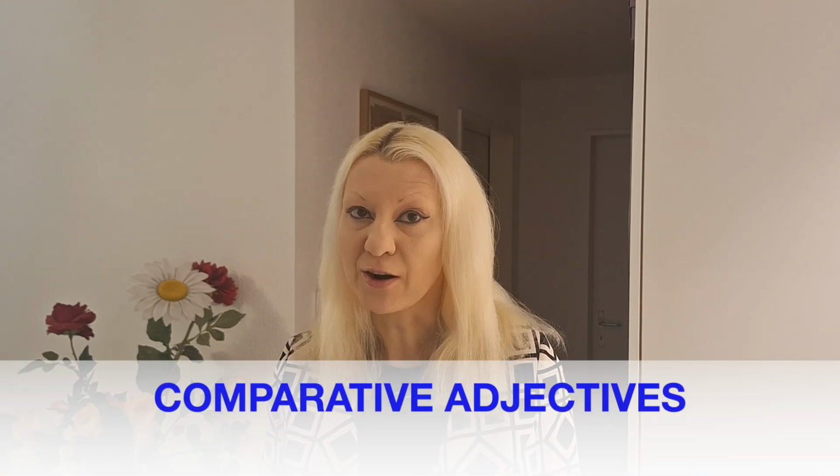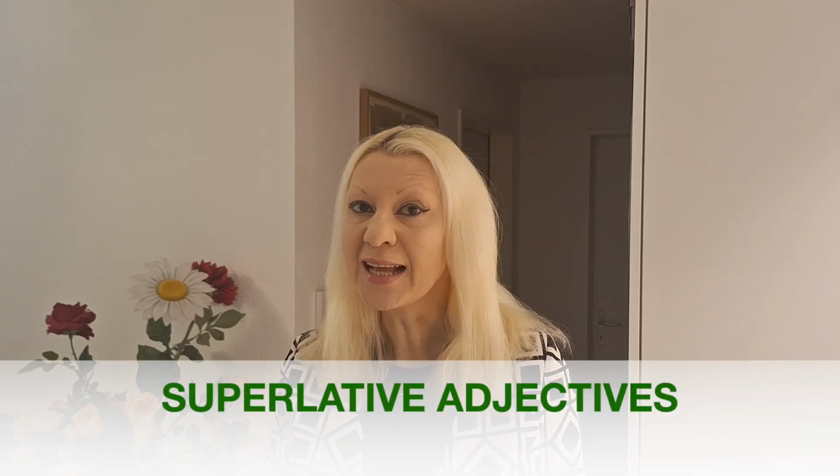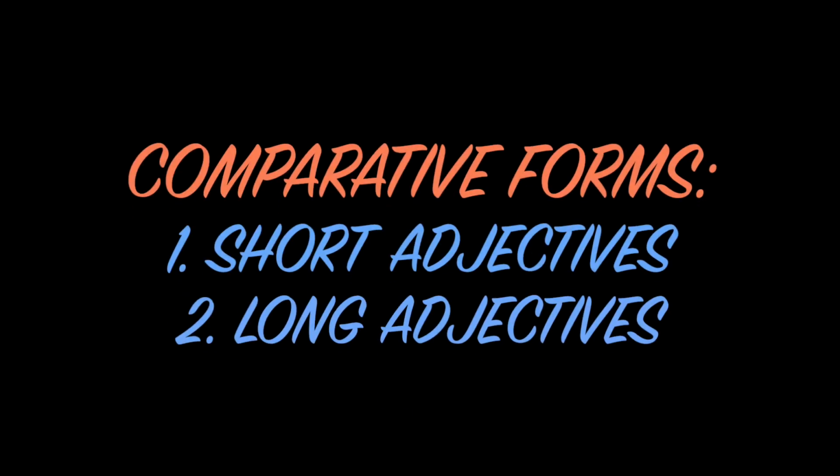Comparative forms of adjectives. The comparative forms of adjectives consist of two groups. The first one is comparative, and another one is superlative. Let's talk about both of these groups in detail. The first group, comparative forms of adjectives, can be also split into two subgroups: the short adjectives forms and the forms for the long adjectives.